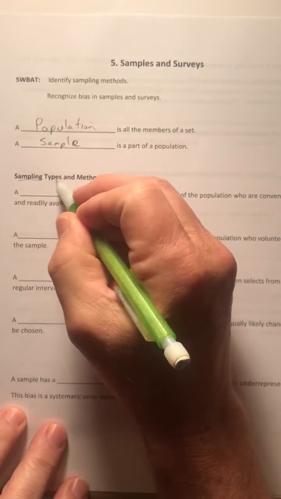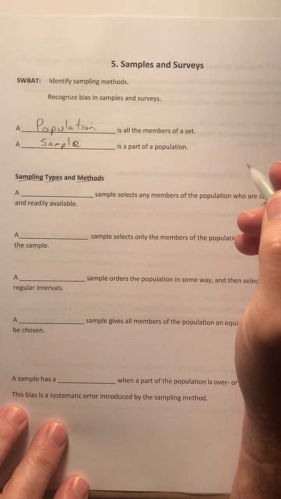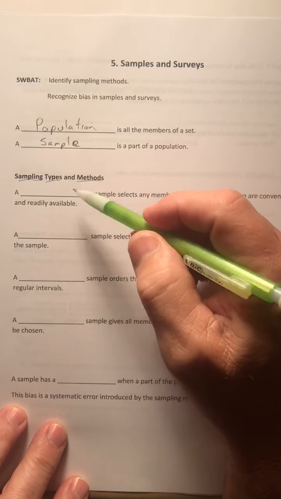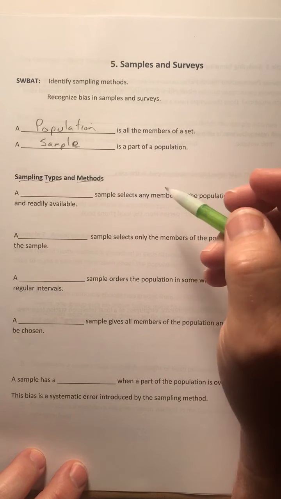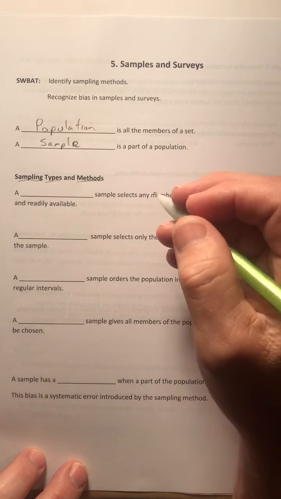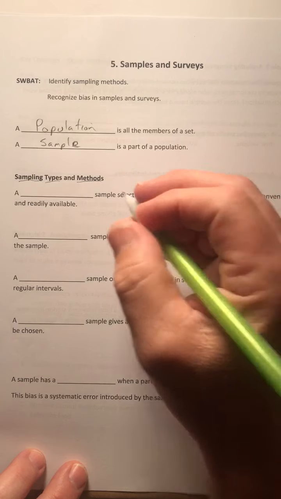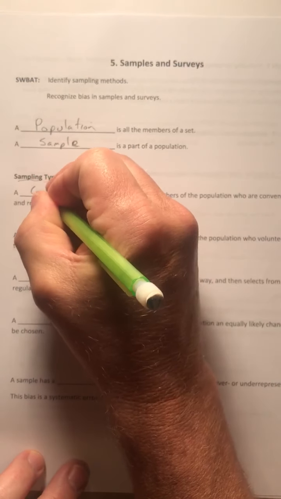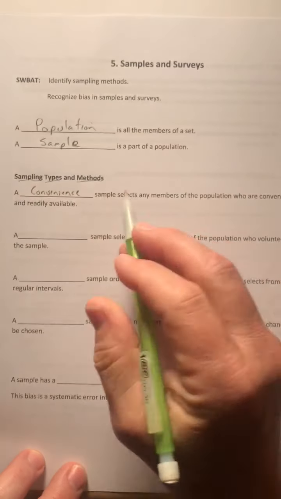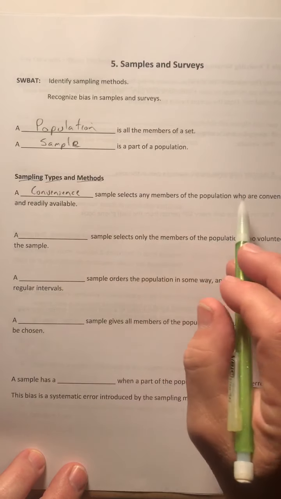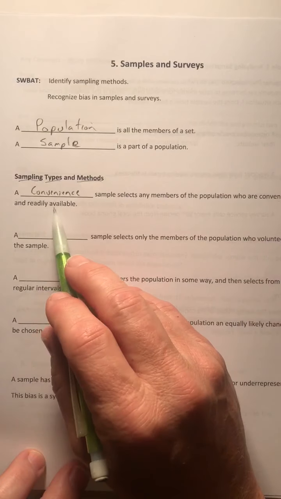These are your sampling types and methods, so these things you have to keep straight from what we're going to learn later on. The first thing is a convenience sample. A convenience sample selects any member of the population who is conveniently and readily available.